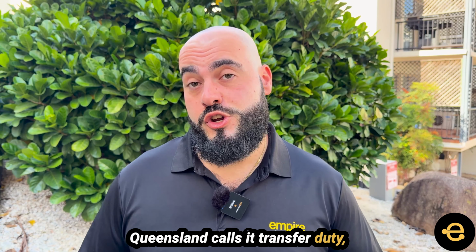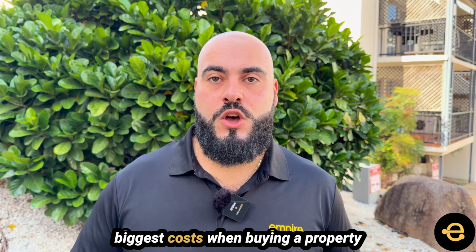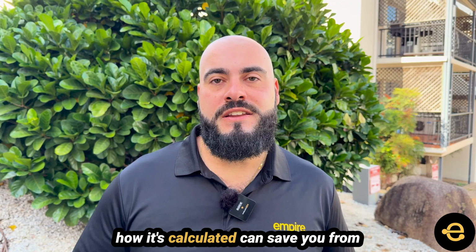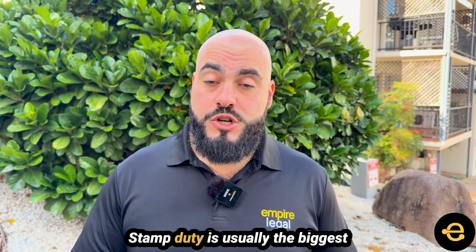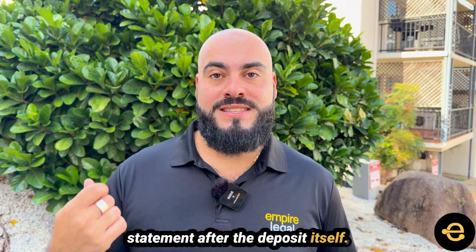Queensland calls it transfer duty, but most still call it stamp duty. Whatever you call it, it's one of the biggest costs when buying a property in Queensland. And knowing exactly how it's calculated can save you from a very nasty surprise at settlement. Stamp duty is usually the biggest line item on your settlement statement after the deposit itself.